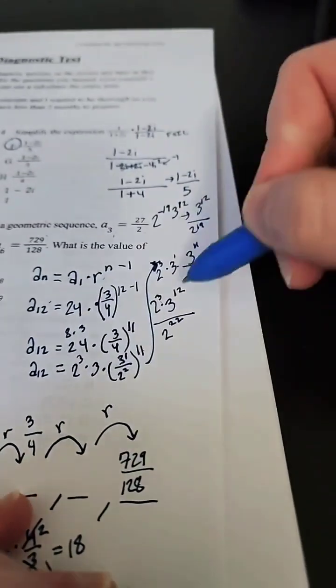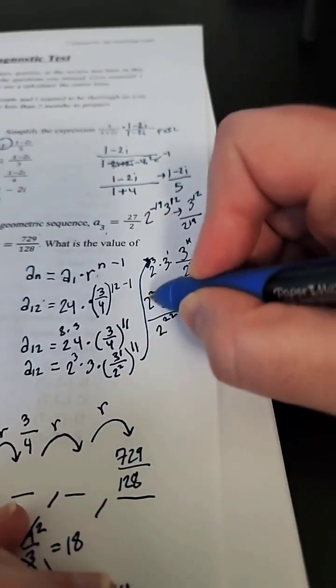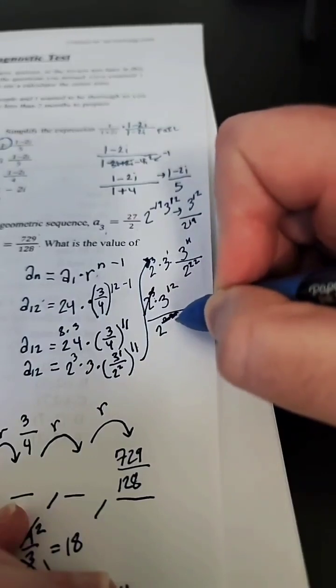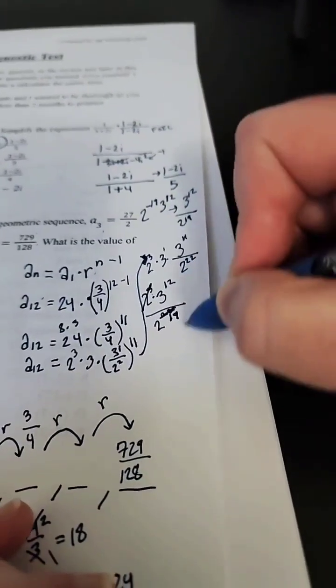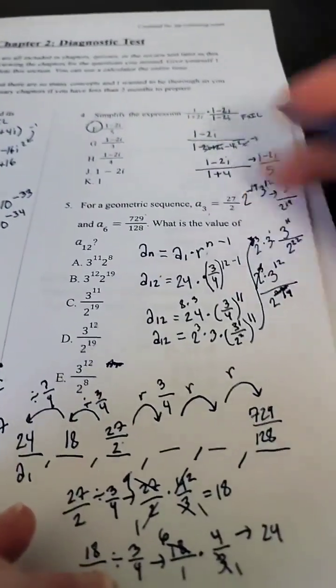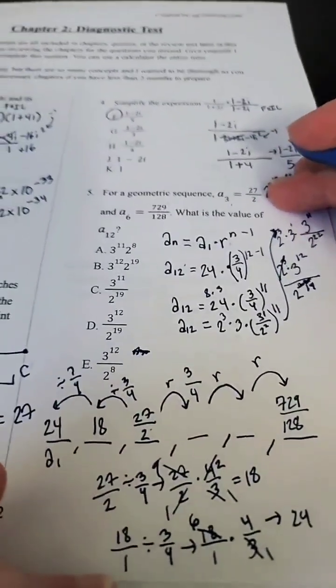Or what you can do, which I think is quicker and more efficient, is saying, oh, I have 3 different factors of 2 that cancel out, so I have to take 3 of them out of here on the bottom and just leave myself with 19 on the bottom. So then it's 3 to the 12th over 2 to the 19th. Either way works, it's just what works for you. So it's going to be D.